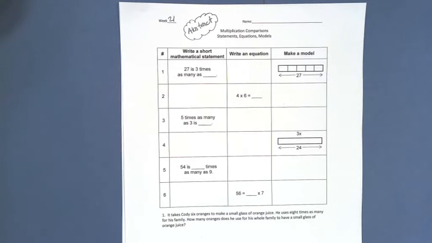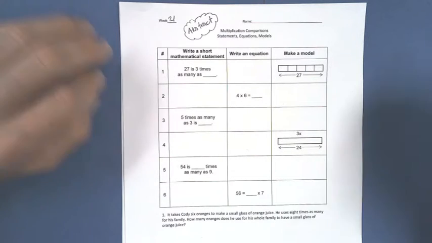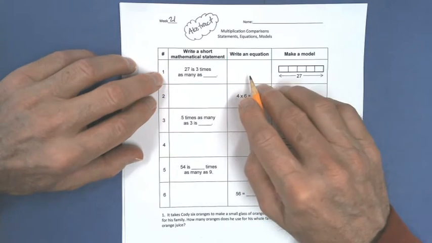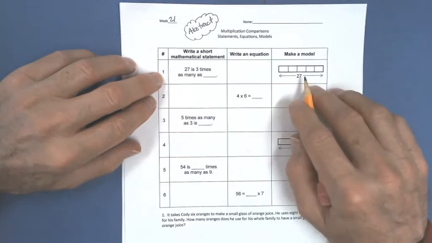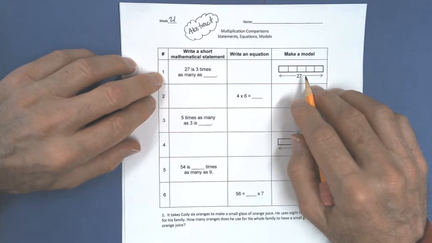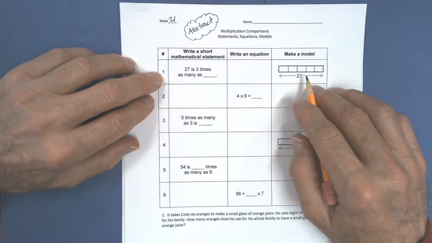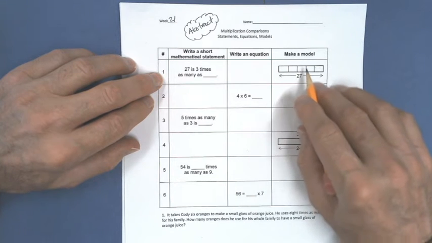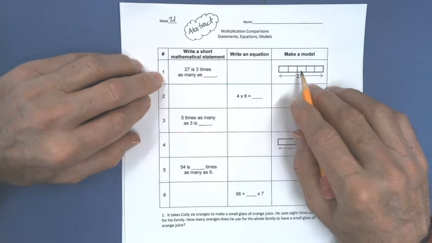Here's our worksheet for math, for multiplication comparisons. And we're getting more abstract. We're using words and equations and models, and they all have to agree with each other. But we aren't looking at anything. That's all we're using. And these models don't actually represent the size of anything.